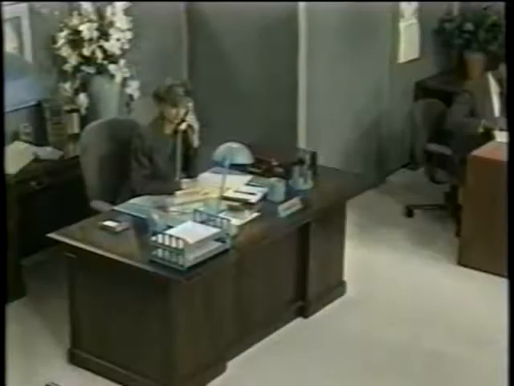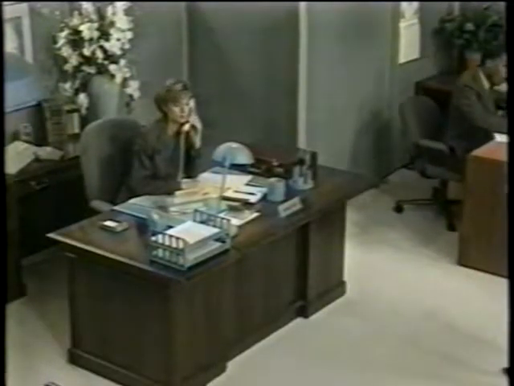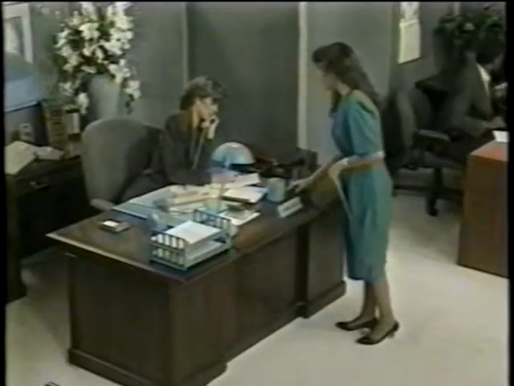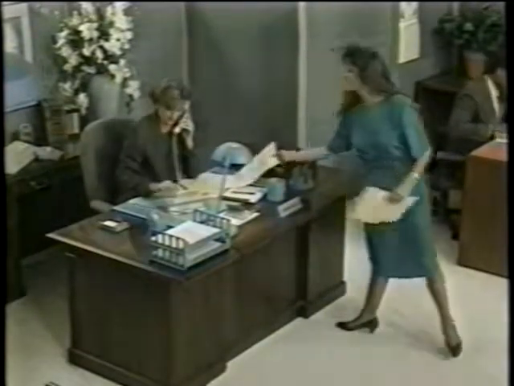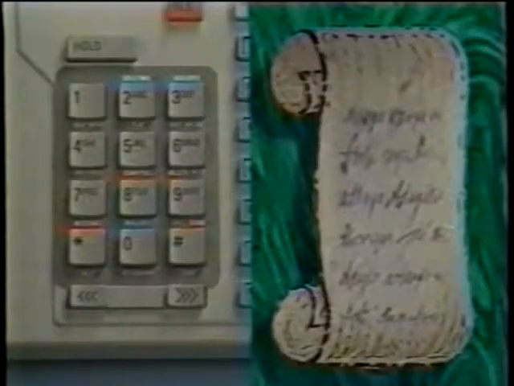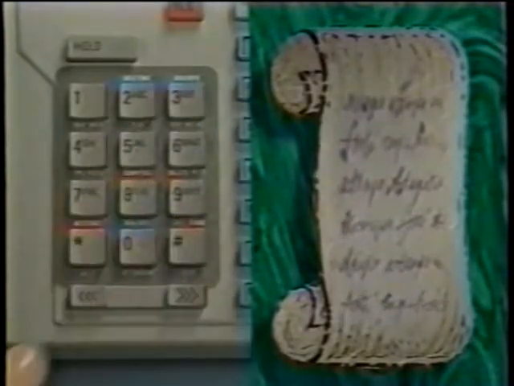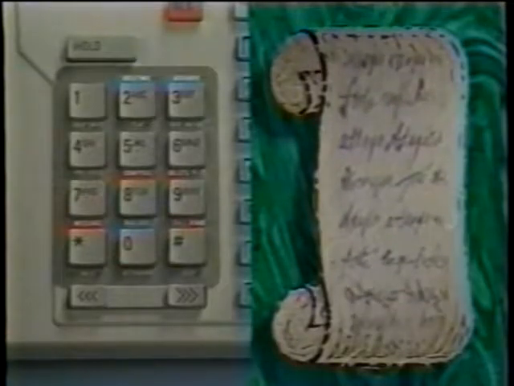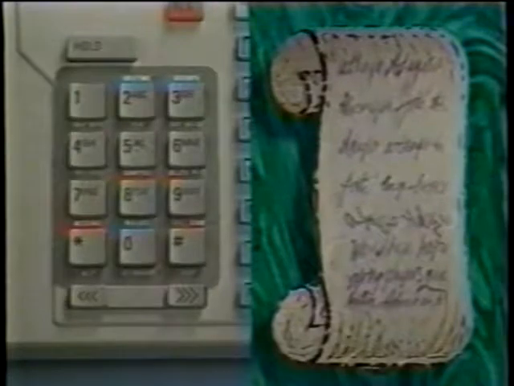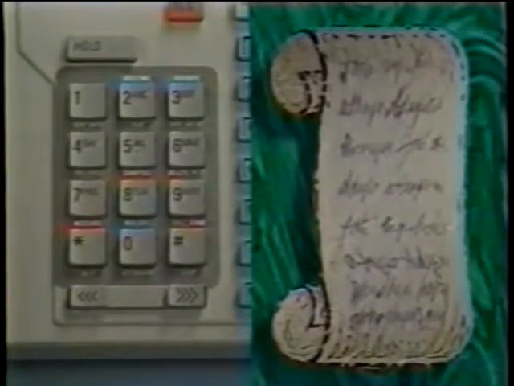And if you need to pause while listening to a message, just press the number sign. And then press 2 when you're ready to resume playing the message. You can also activate the skip forward and skip backward features while listening to a message. Each time you activate either feature, Meridian Mail will skip 5 seconds at a time in the direction you've indicated.